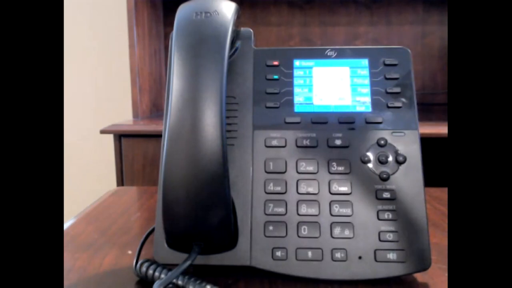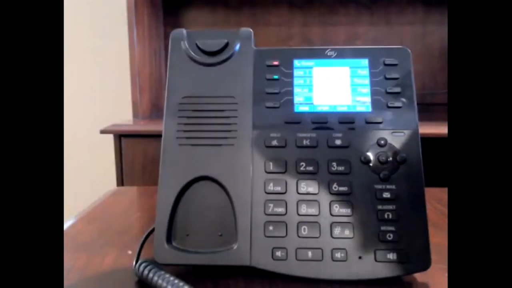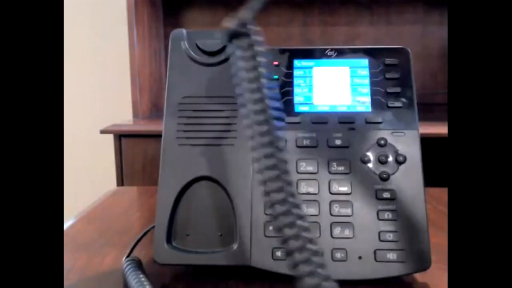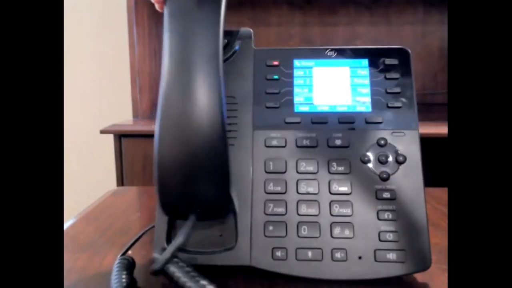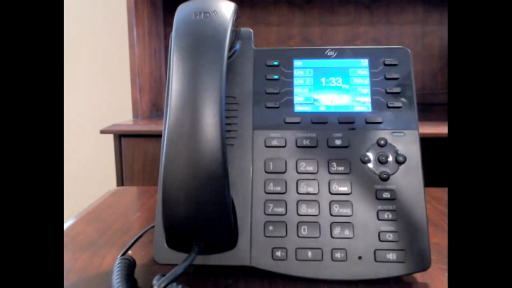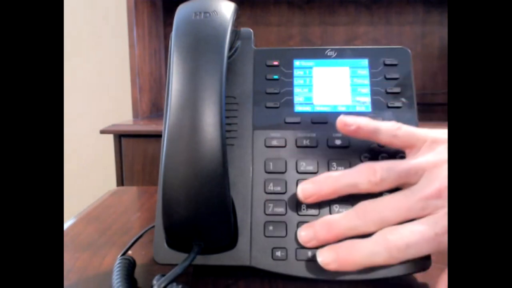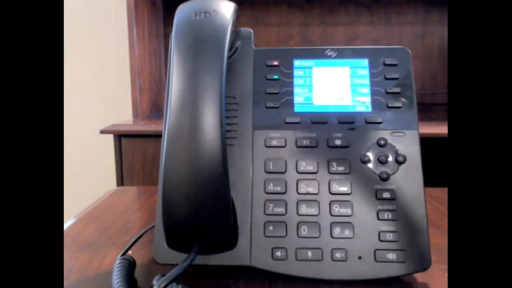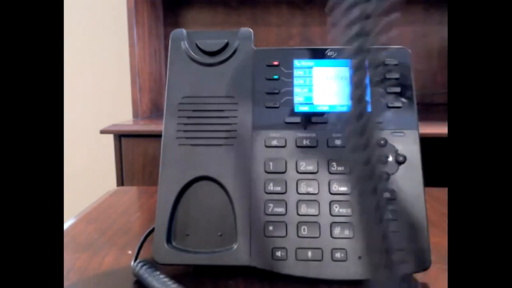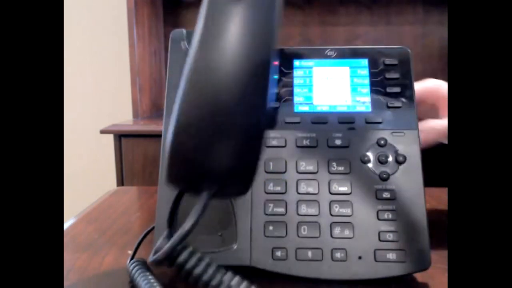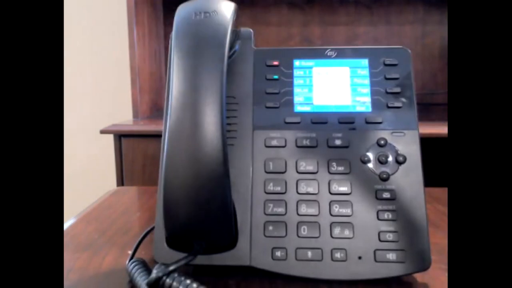When I'm on a phone, I can pick up to use the handset. And if I'm on the handset, to return to the speaker, I press the speaker button on the bottom right and place the handset back in the cradle. I think I just hung up on that call, but that's because I did it twice. Let's try that again. So I'm on a handset call, pick up to go to speaker, started with speaker, pick up to go to handset, press the speaker again, and place the handset back in the cradle.